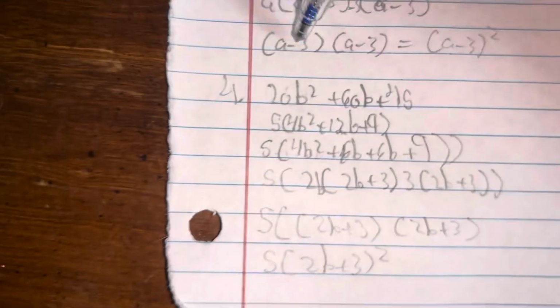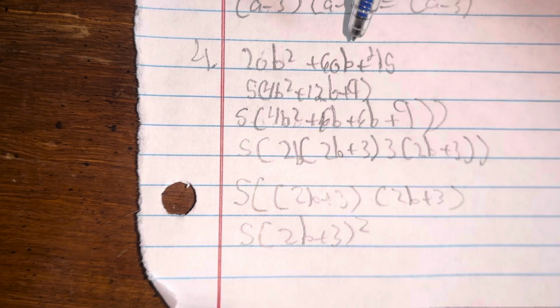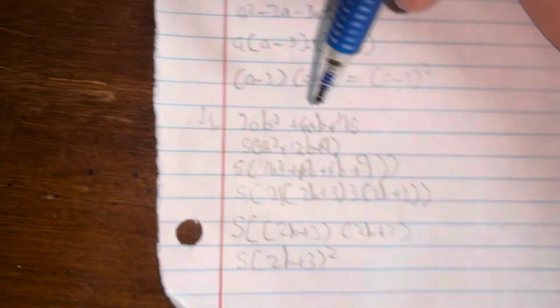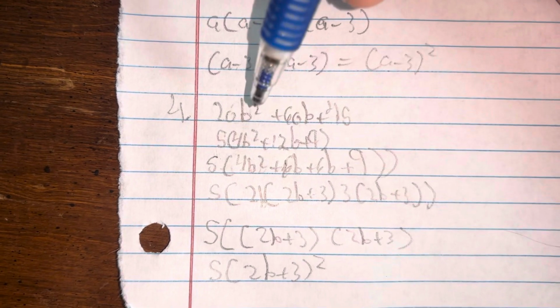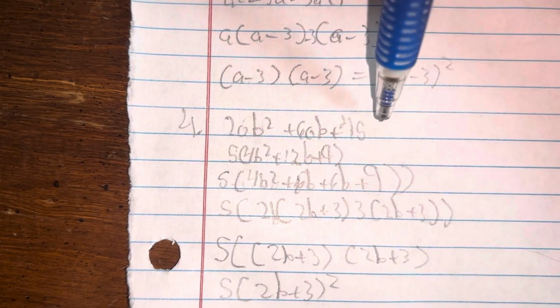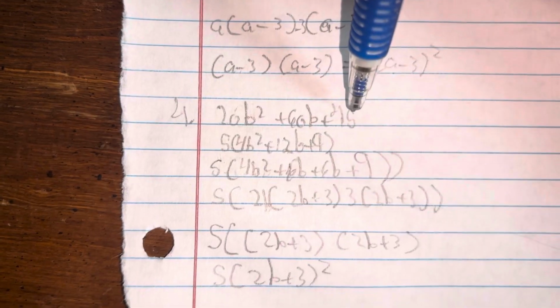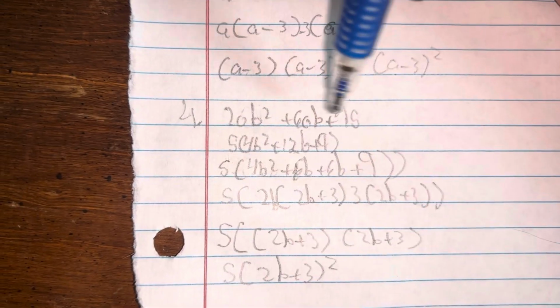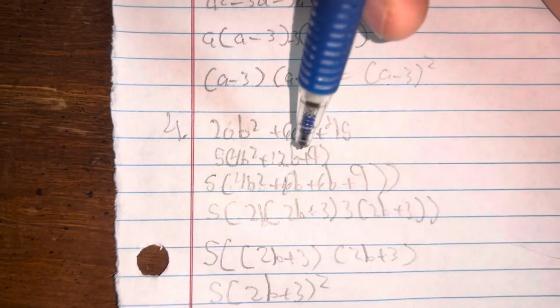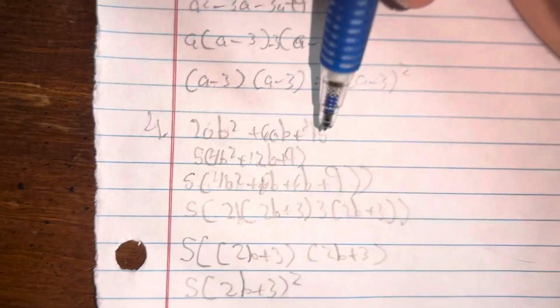Off to number 4. 20b squared plus 60b plus 45. Now, you can take 5 out of each of these numbers. You can't take b out of each one because 45 doesn't have a b. So 5 times 4 equals 20, and 5 times 12 equals 60, 5 times 9 equals 45.